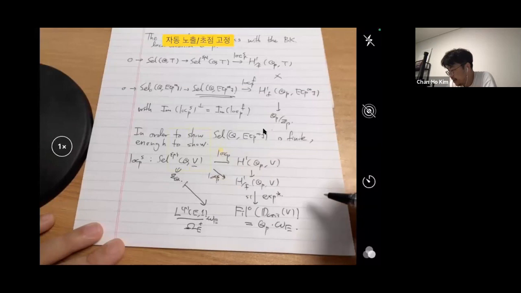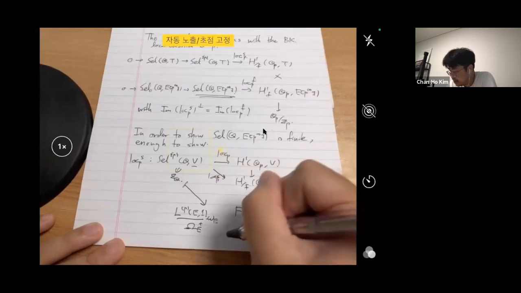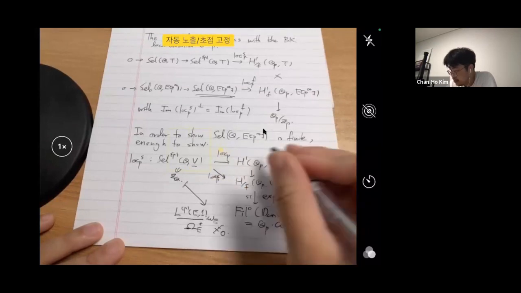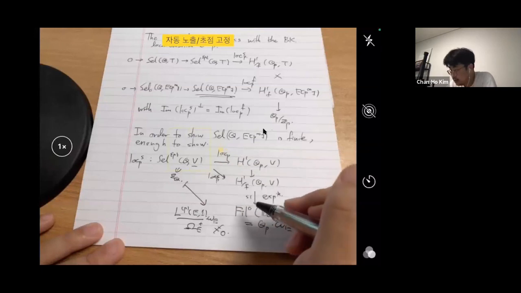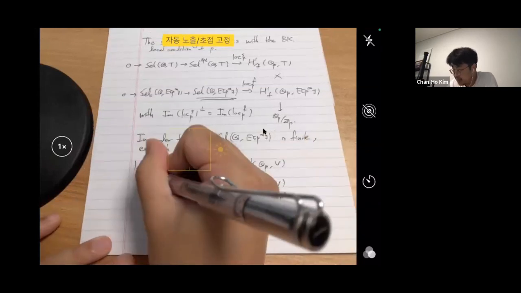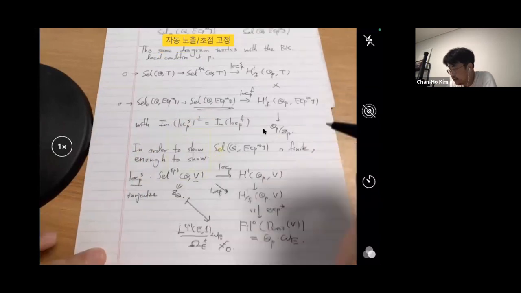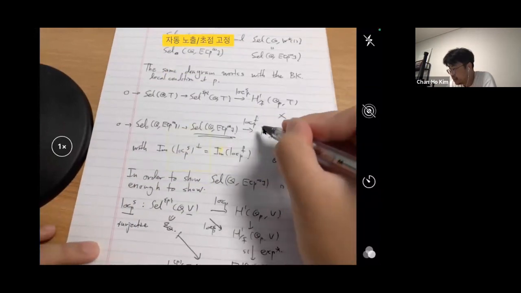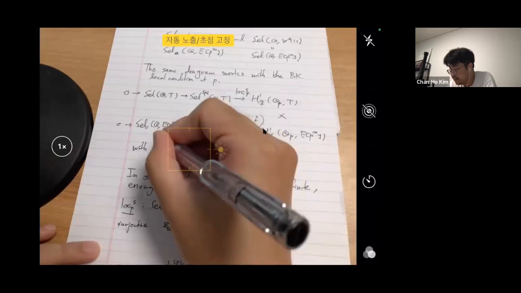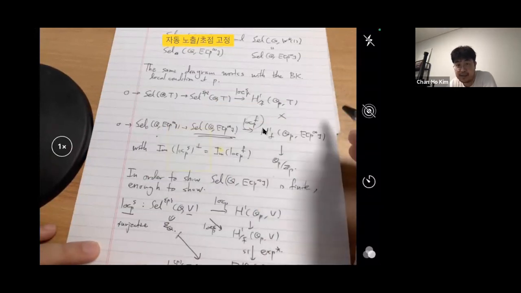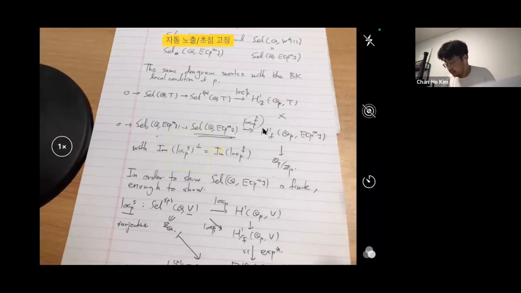So if the L-value doesn't vanish, this guy is non-zero. So all these are isomorphisms. So look, this map is surjective, which forces the image of this guy to be finite. So this is finite. So the Selmer group is finite. That's how it works.